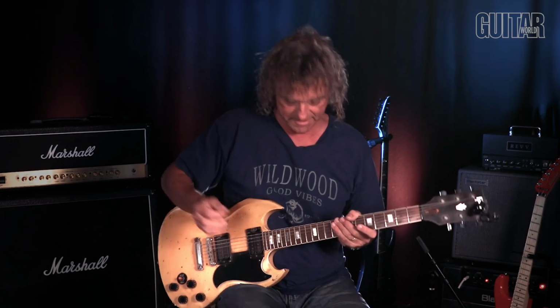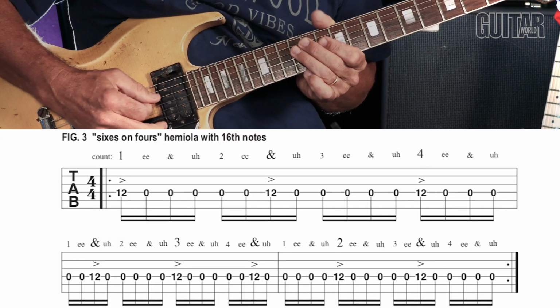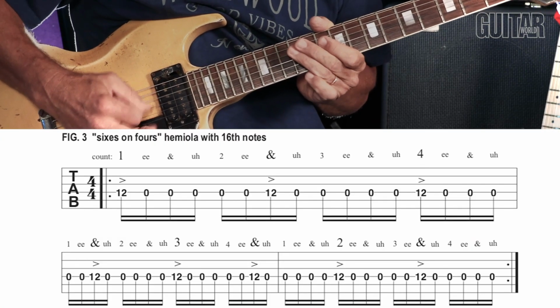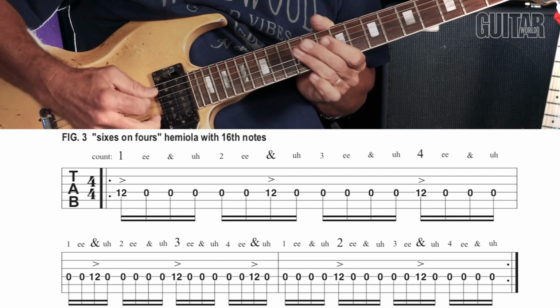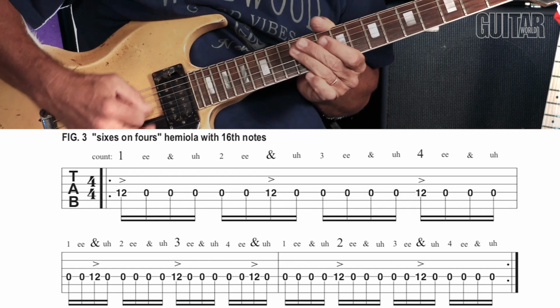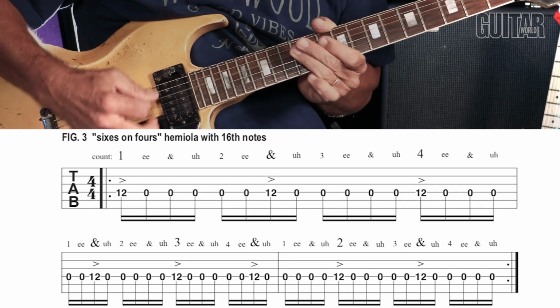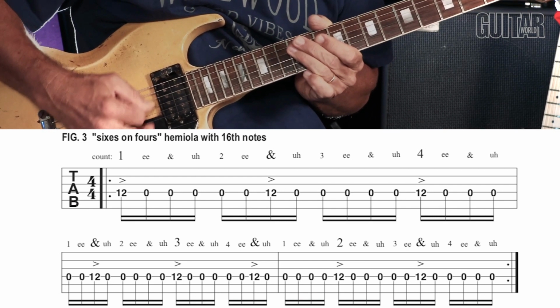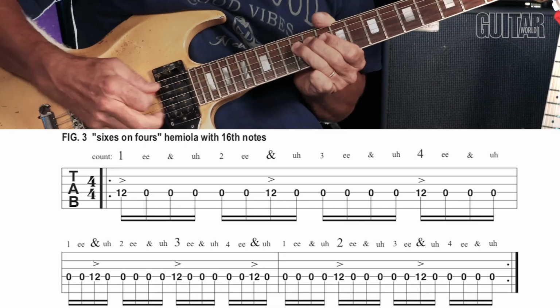Now, if we were to take the previous example and stagger that accented high D note an additional 16th note apart, forming 6-note groups, we would then be implying, I guess you could call them phony sextuplets, like this. 1E and a 2E and a 3E and a 4E and a 1E and a 2E and a 3E and a 4E and a 1E and a 2E and a 3E and a 4E and a 1.